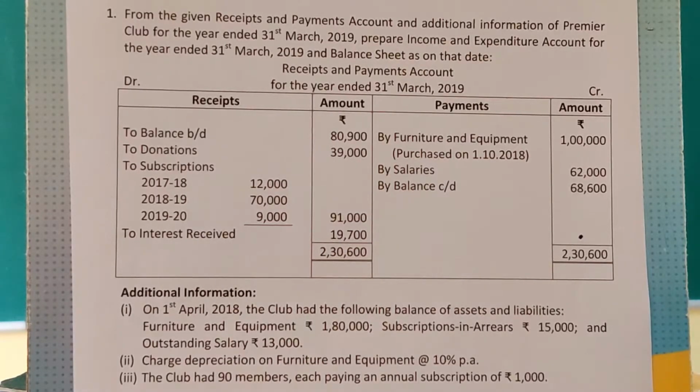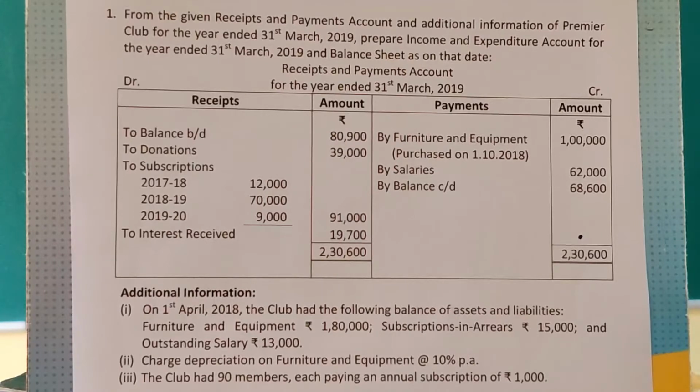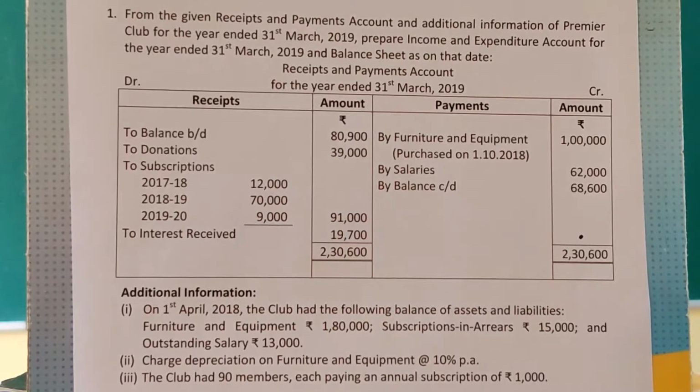To subscriptions, total subscription received 91,000, which belongs to 2017-18, 12,000 rupees. For 18-19 received it's 70,000 rupees, and for 2019-20 in advance we have received 9,000 rupees. To interest received 19,700. Then on the payment side, by furniture and equipment of 1 lakh rupees, and this was purchased on 1st of October 2018.